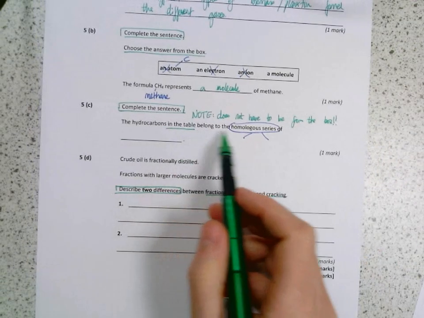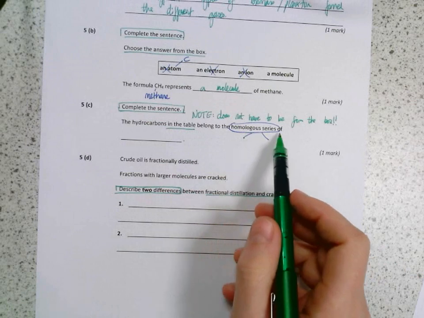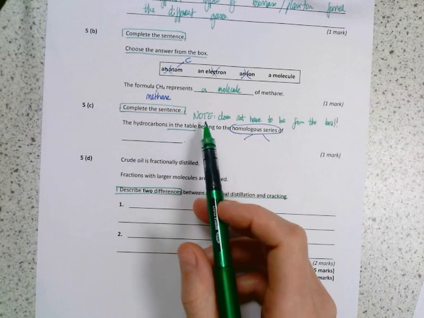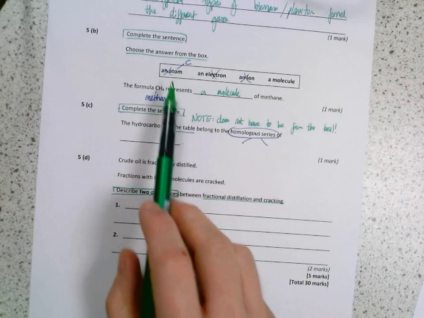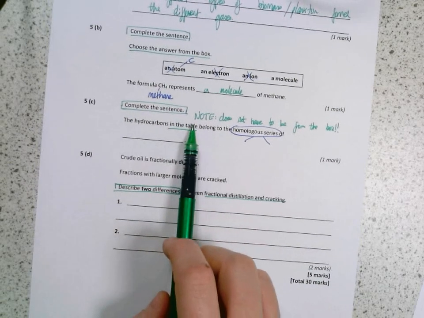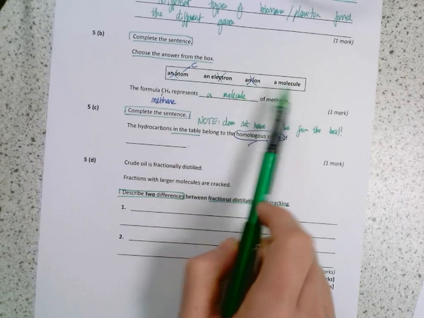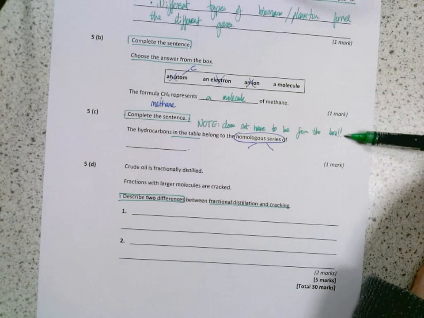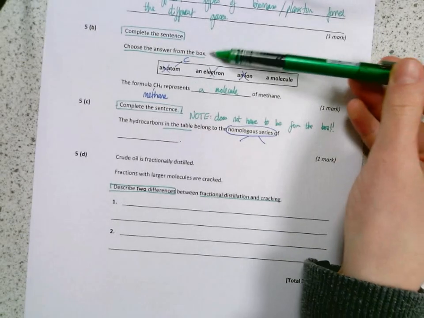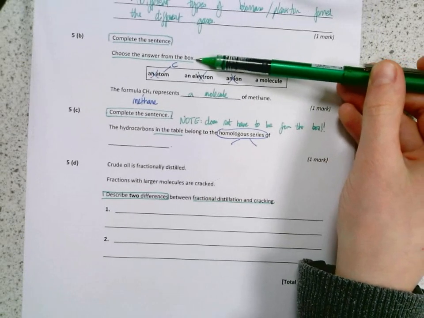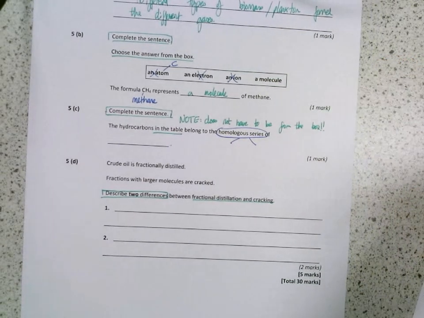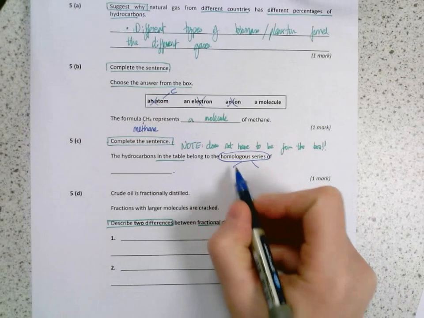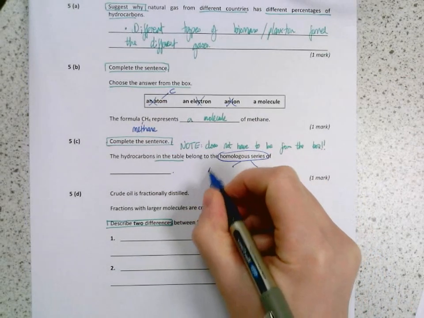Complete the sentence. The hydrocarbons in the table belong to the homologous series of blank. Now, one thing I just wanted to put, because I saw a few people made this mistake, it doesn't say choose answers from the box. So if you wrote atom, electron, ion or molecule there, then you're a bit of a twit. Okay? It does not have to be a word from the box. It doesn't have this sentence here saying choose the answer from the box, so don't write a word from the box.